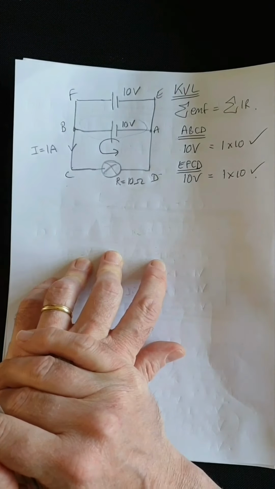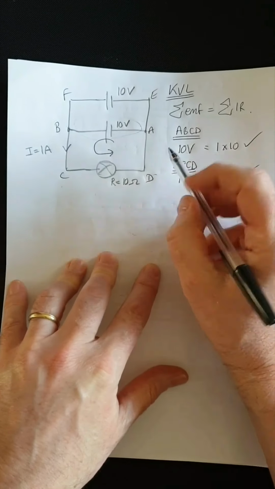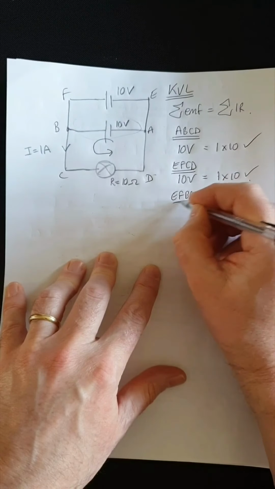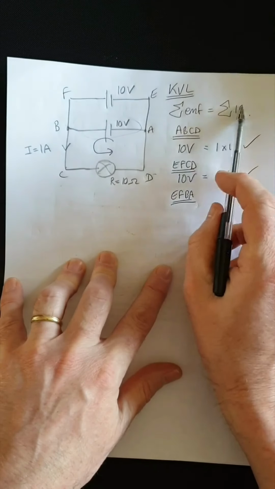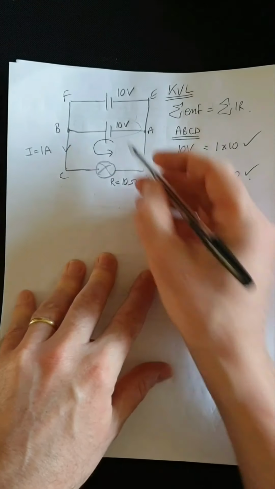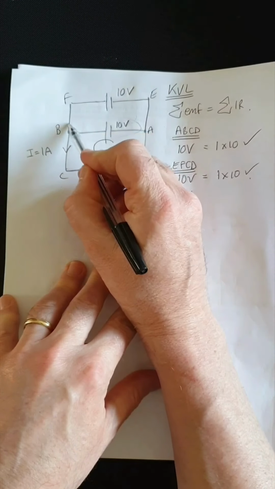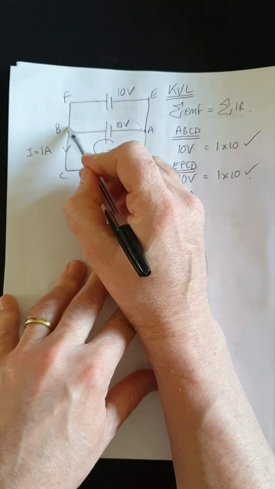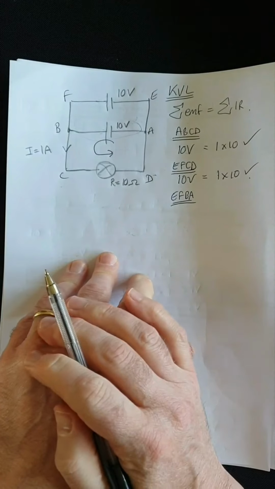And again, what that shows us is we've got 10 volts is equal to 1 times 10. That's the same. And then we've got the final one, which is this one. And interestingly, we don't have any value for potential difference here. There is no component. But you'll notice that the cells are the opposite way around. So the plus side of this cell is connected to the plus side of this cell.